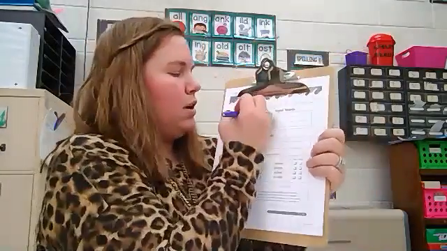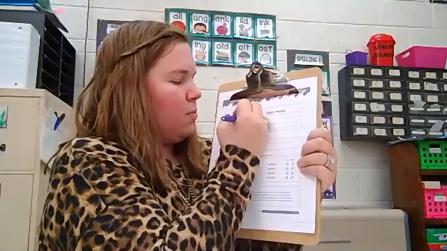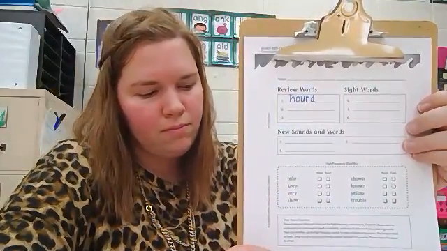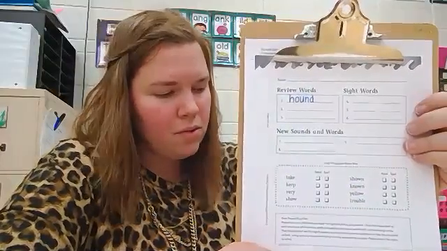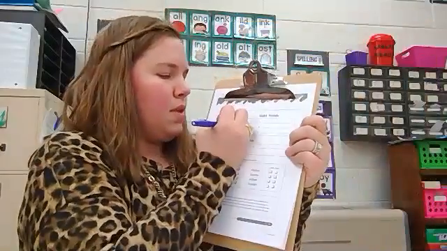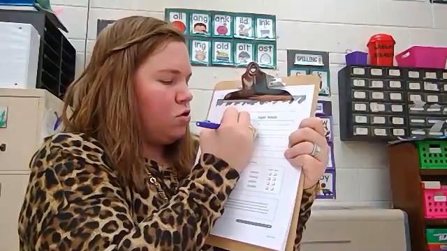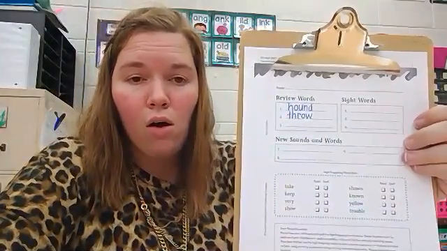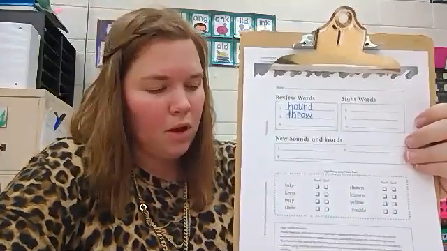All right, now we are going to practice spelling some words. On number 1, we are going to spell the word hound. Hound. Hound is spelled H-O-U-N-D. Hound. Number 2, let's spell the word throw. Throw. T-H-R-O-W. Throw. We talked about yesterday how O at the end of a word is O-W.